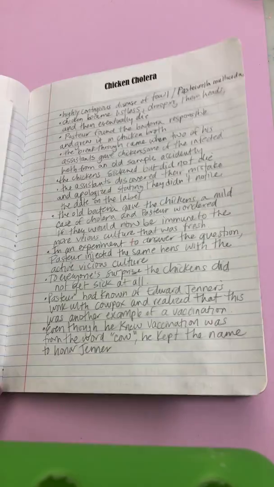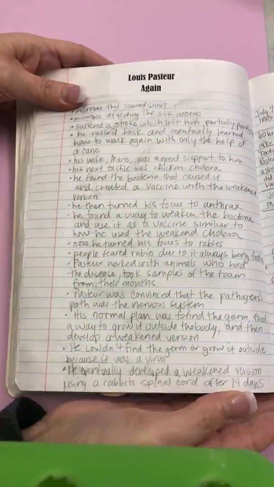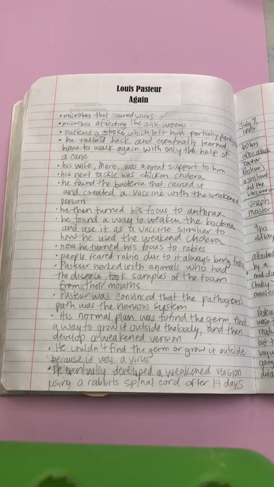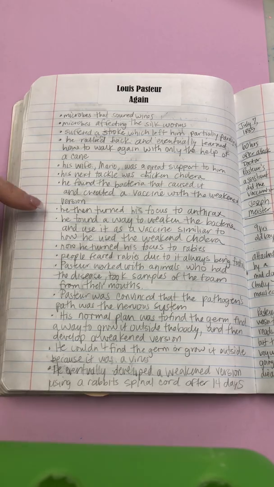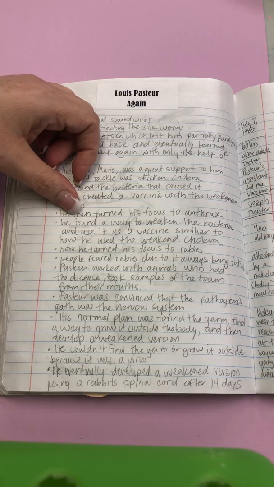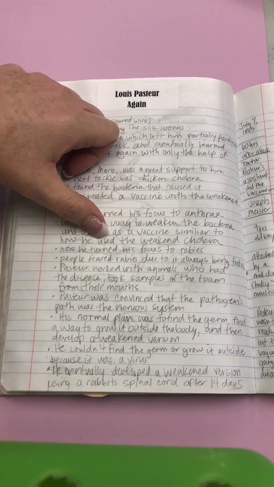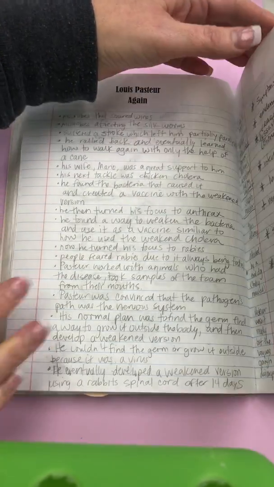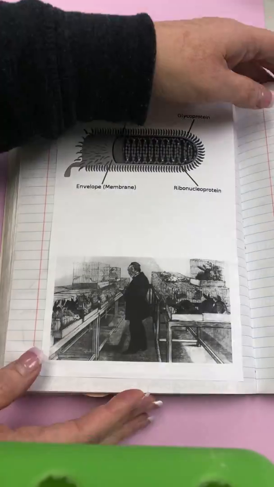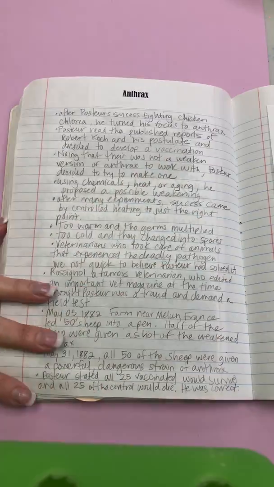So then Louis turns his mindset to the microorganism anthrax, or the disease caused by a microorganism, I should say, anthrax. He finds a way to weaken the bacteria and uses it to create a vaccine similar to how he created the vaccine for cholera. But there's more details. Again, this is the information or the introduction page. So I made a page on anthrax, just to understand how the storyline went.